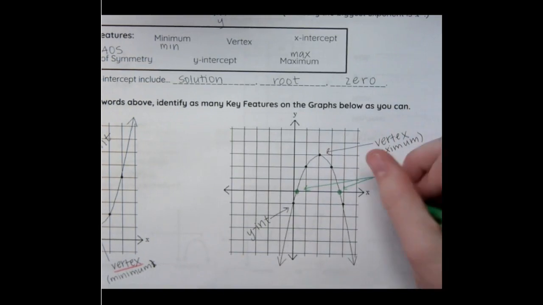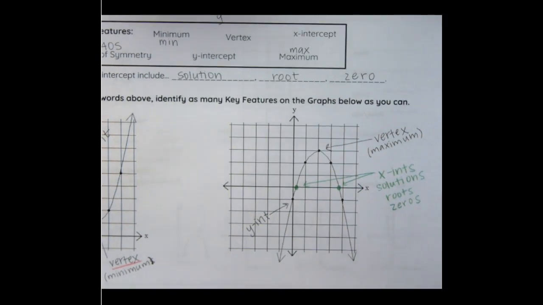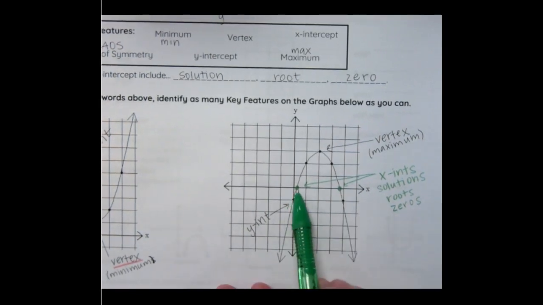Now remember, we said we could call these solutions. We could call them roots. We could call them zeros. There are plenty of words that the STAR test and that we use in class that mean x-intercept. And that simply means they cross our x-axis.